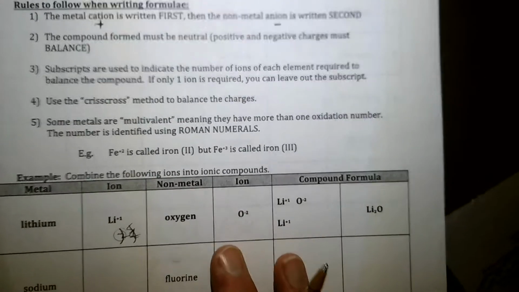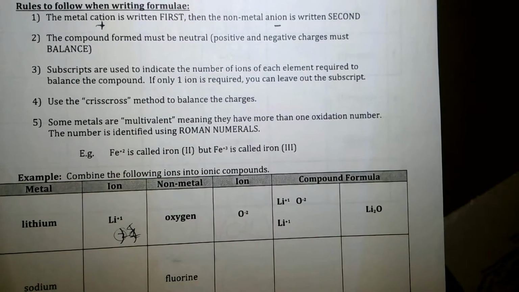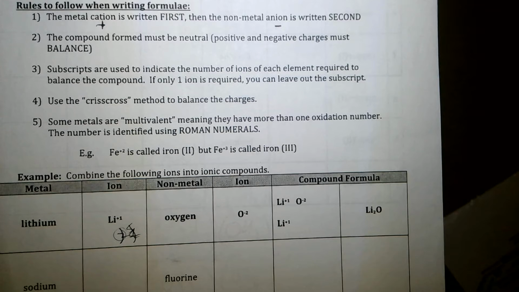Oxygen, we talked about oxygen. Oxygen has 6 electrons in its outermost shell. So oxygen will take 2 electrons to fill that outermost shell. Now it has 2 extra electrons, so it's a -2 charge. So the ionic bond is the opposites attracting.